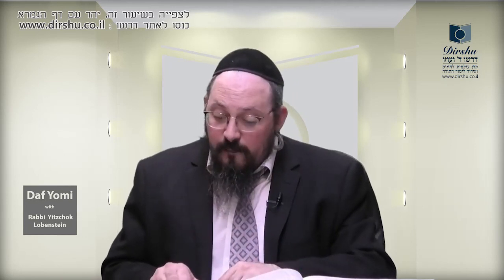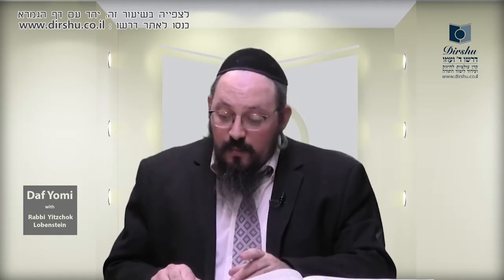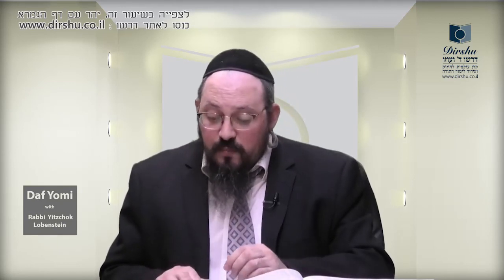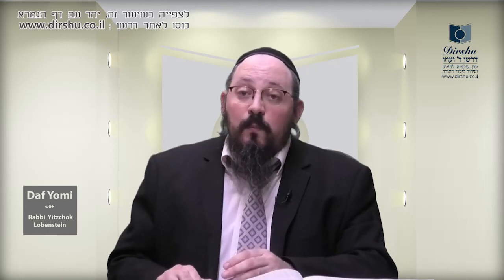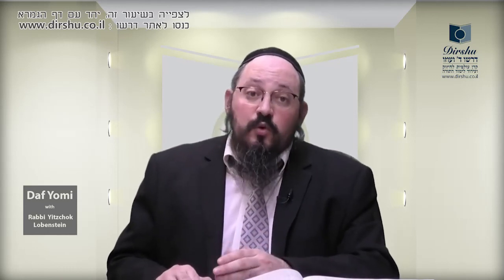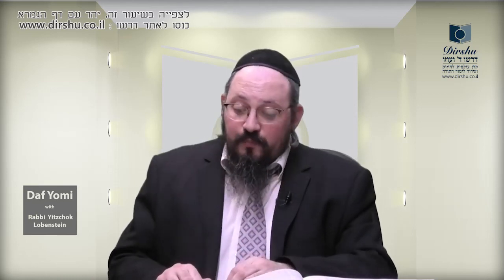The Gemara says, any square whose sides are 1 amma, the diagonal is 1.4. So here also you have a square of 2,000 by 2,000 in the corner. The diagonal of that is going to be 1.4 of 2,000, which is an extra 800 amos.